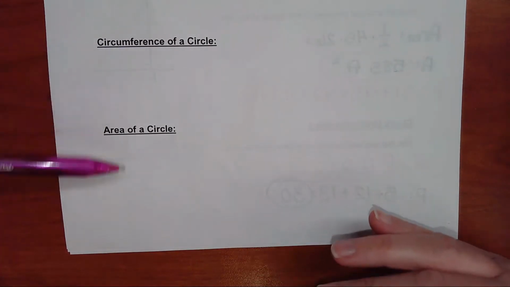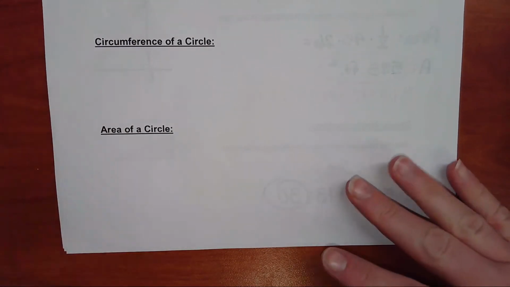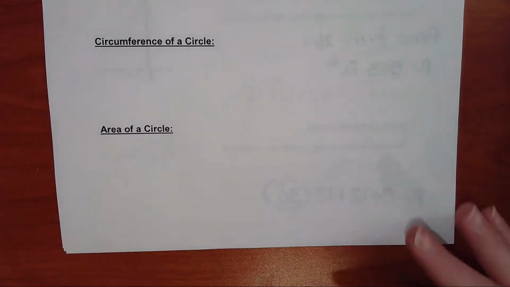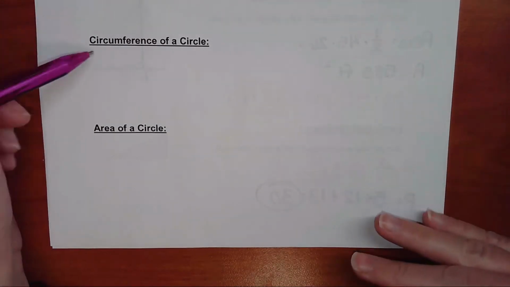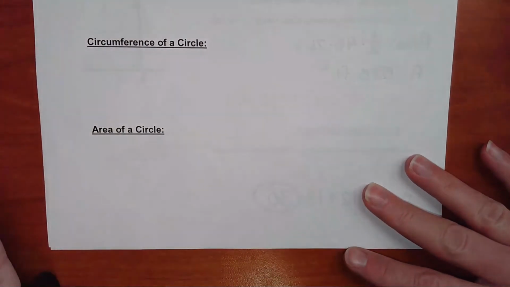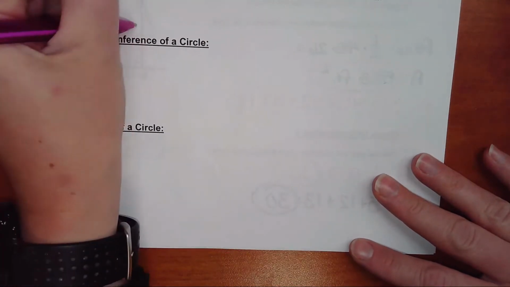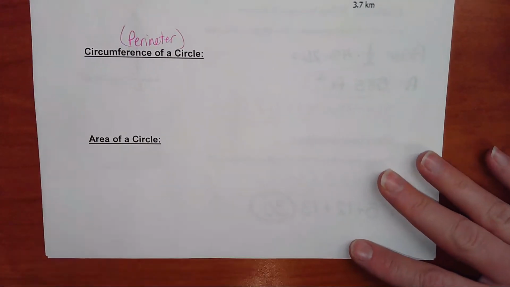So there's two formulas that we're going to talk about today. The reason why we don't cover perimeter with circles is because you technically don't have the perimeter of a circle, because the definition of perimeter that we gave was add all lengths on the outside. Well, a circle technically doesn't have any sides, so we have to use this thing called a circumference. What the circumference does is it measures the length around a circle. So circumference is kind of like the perimeter of a circle. So it's around the outside.